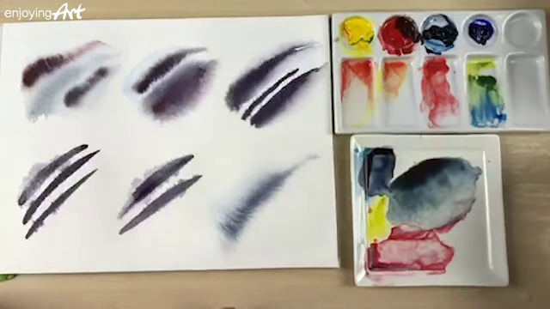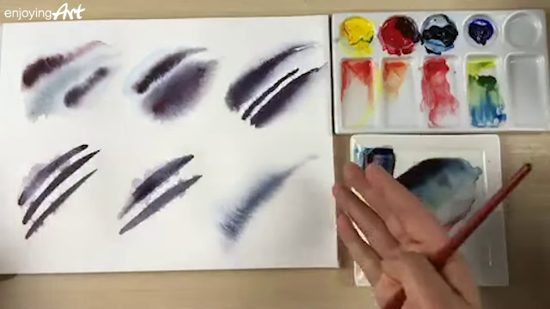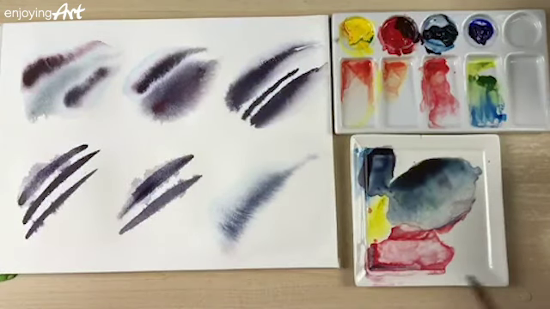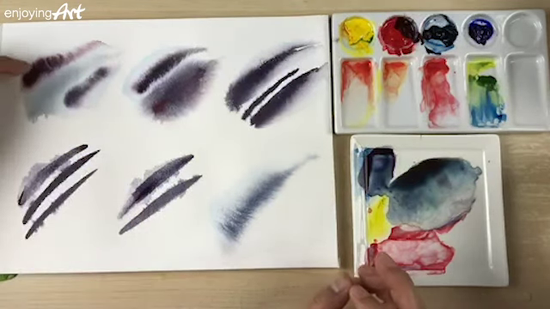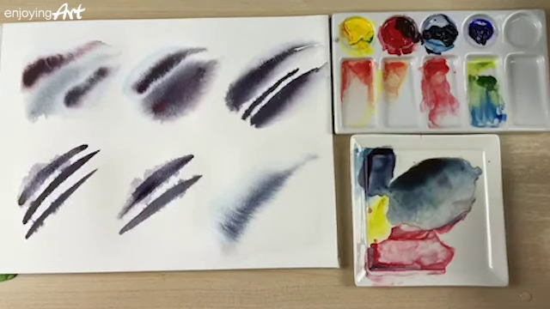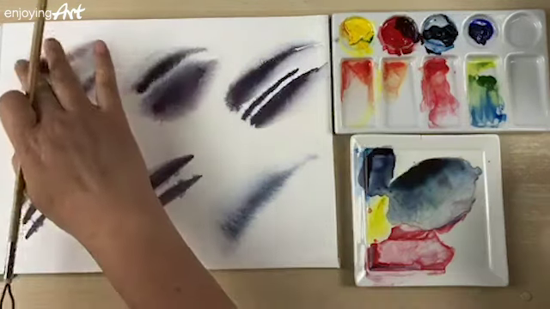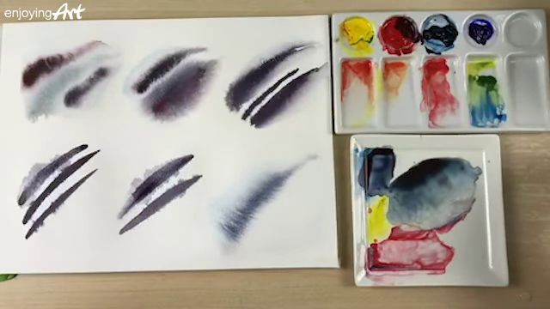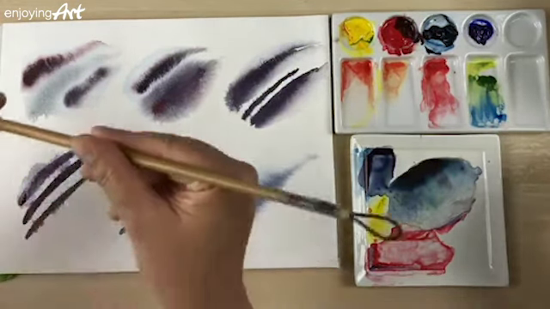And the other thing is, what are we going to do after this effect? After this effect, you can use lifting off, or you can do wet on dry to create some other details. This is very much dry already. So I'm gonna come back over here. I'm gonna make it feel like more.